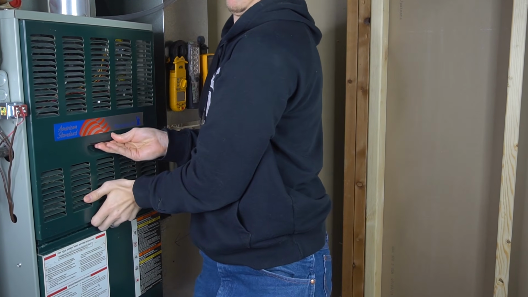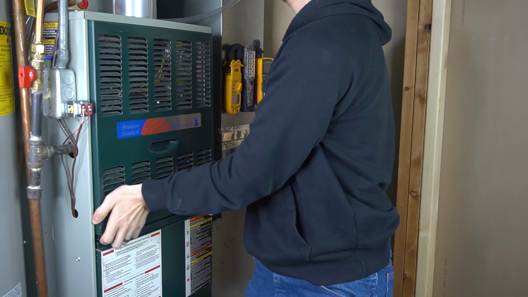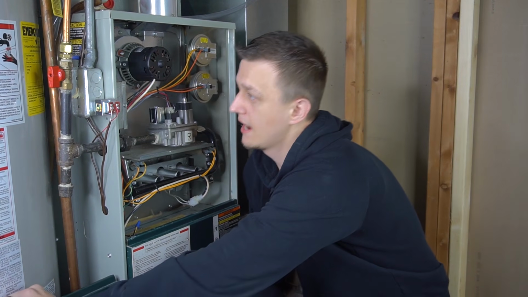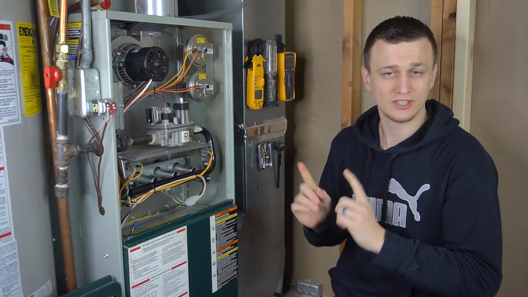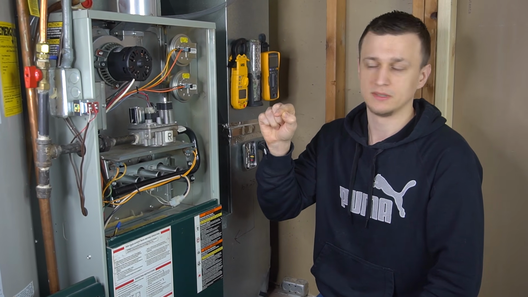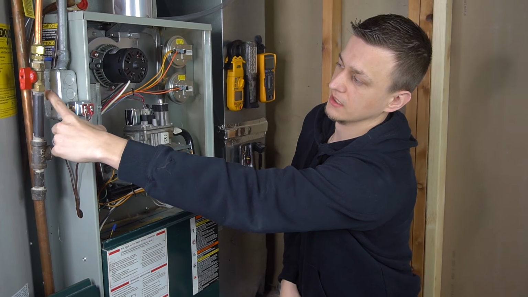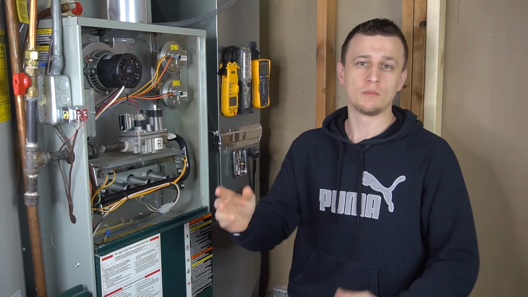So let's go ahead and take my top door off here. We will need to see what's going on. So right now, my thermostat upstairs is set to heat, and I have the temperature bumped up. So the furnace should be running, but I have the power switch off at the moment. And just 2 things I want to point out before we begin.